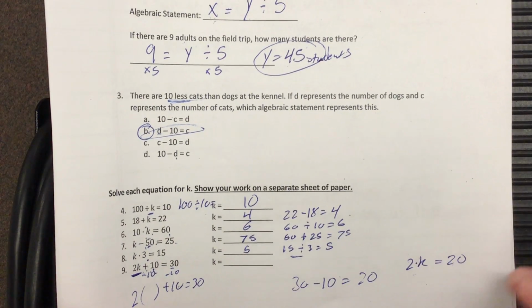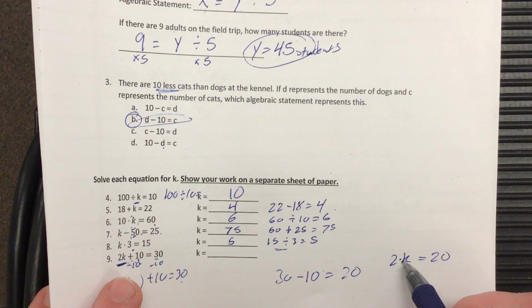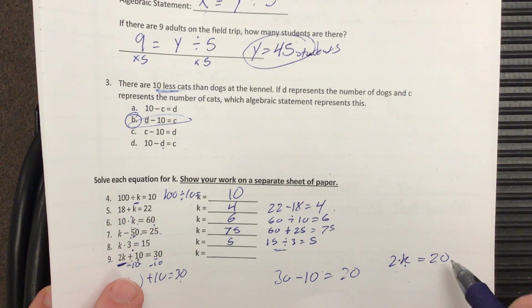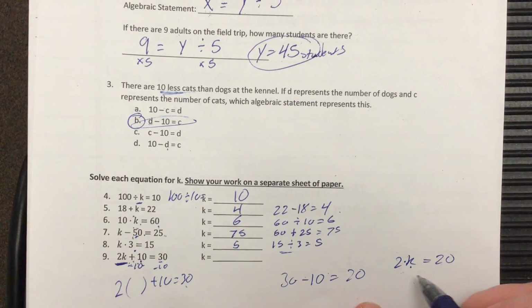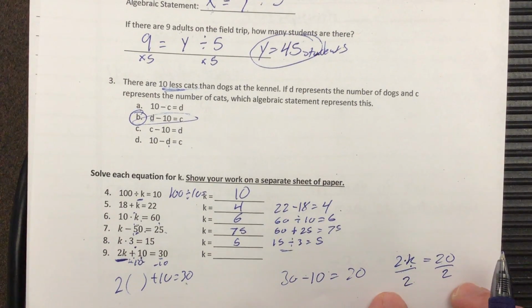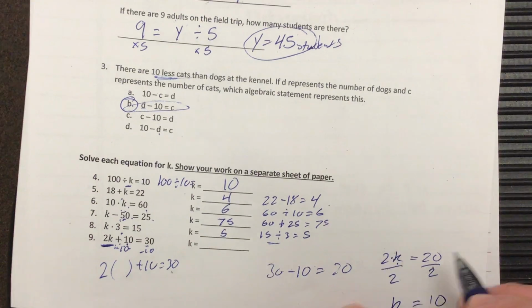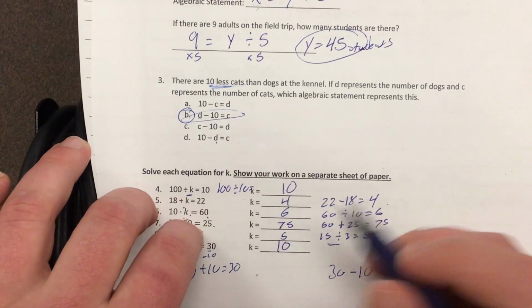The number's 30, so I got 10, so 10 is right, because we take 2 times 10 plus 10 to get 30. So we would divide both these by 2 here. Right? So if we divide them both by 2, we get k. And then what's 20 divided by 2? It'd be 10. You see the steps we followed to figure out k there?